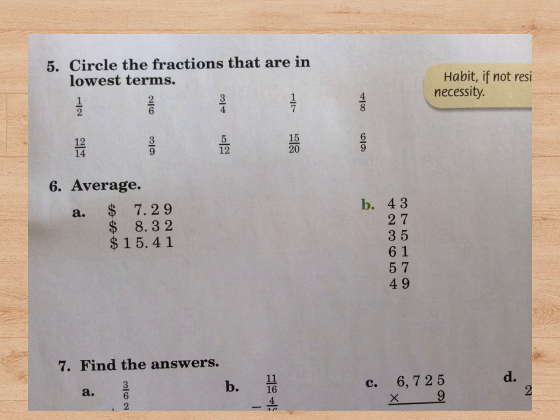Okay, number 5 on the back side, it says to circle the fractions that are in lowest terms. So which ones can't be reduced? That can't be reduced. This one can be reduced, so we don't circle that. 3/4, that can't be reduced anymore. 1/7, that can't be reduced anymore. 4/8, that can be reduced, so we don't circle that. 12/14, that can be reduced, so we don't circle that.